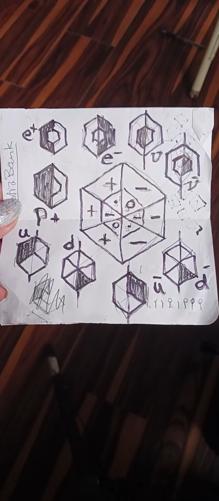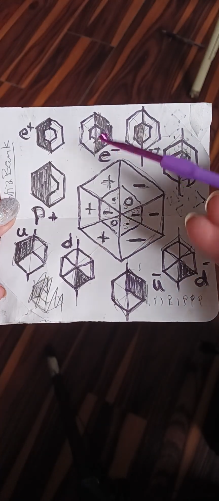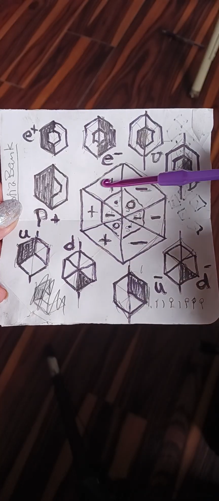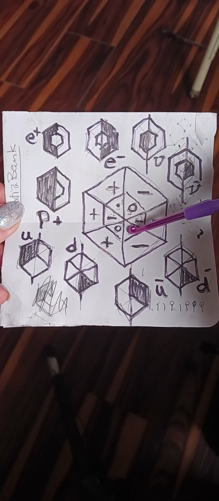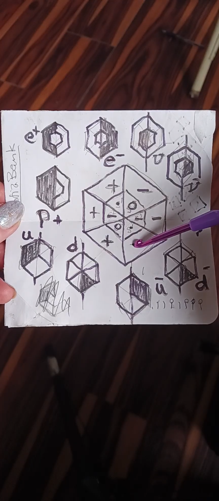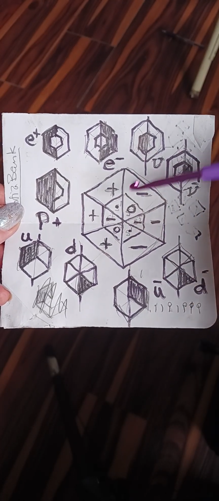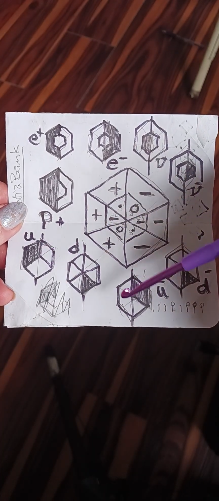So, got an up quark, 3 fractional charges, 2 fractional charges, and spin down. Negative charge and spin. Anti-up, anti-down. The proton is 2 ups.